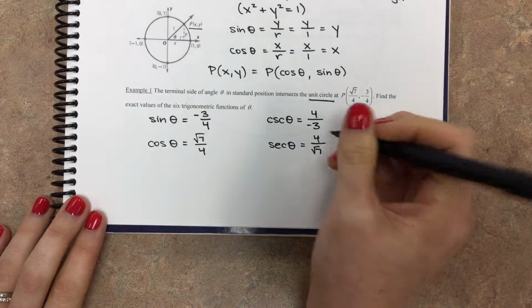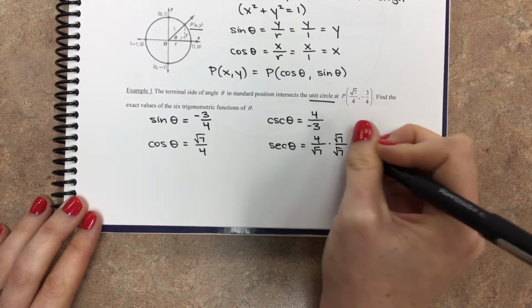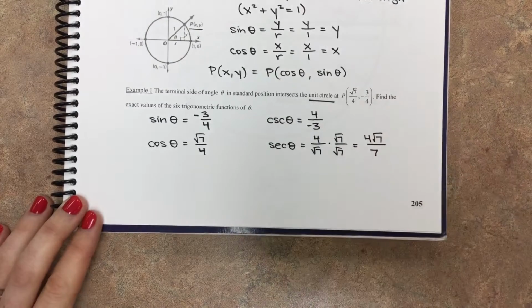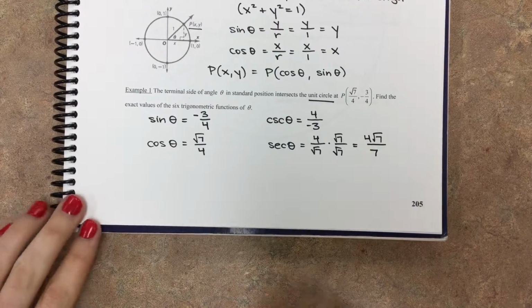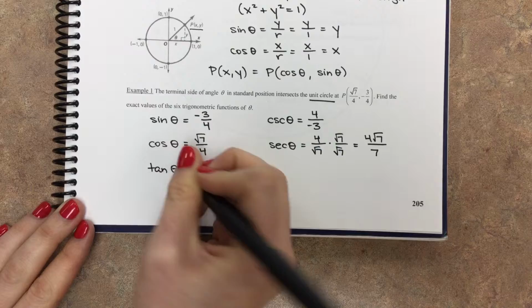We don't want a square root in the denominator, so we want to rationalize those square roots. So this ends up being 4 times the square root of 7, and then remember that denominator would just be 7. So that's the rationalized version. So we got 4 out of the 6. Tangent is going to require a little bit of work to actually simplify down.